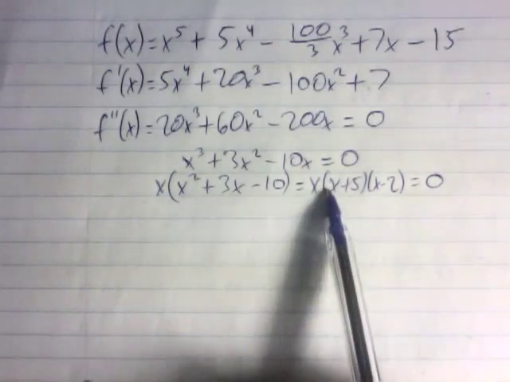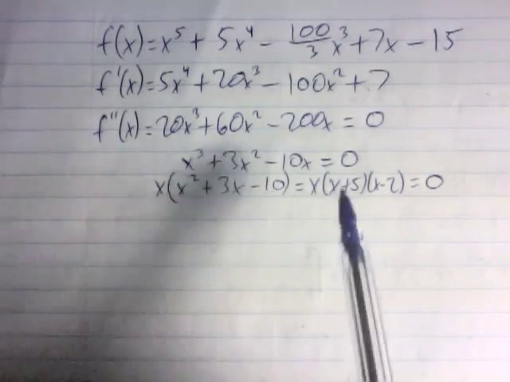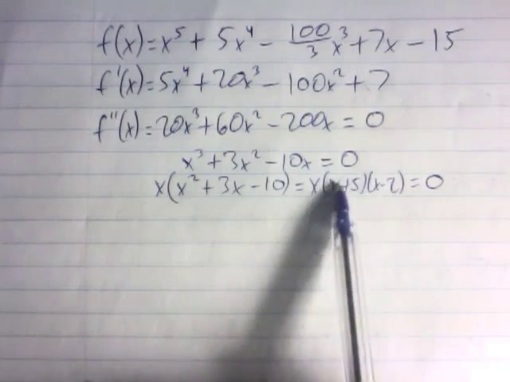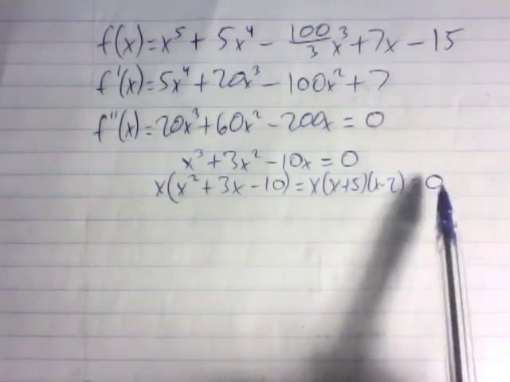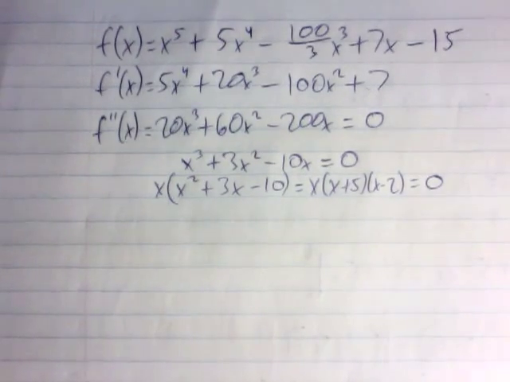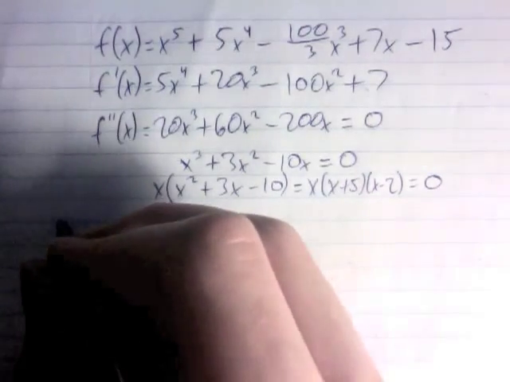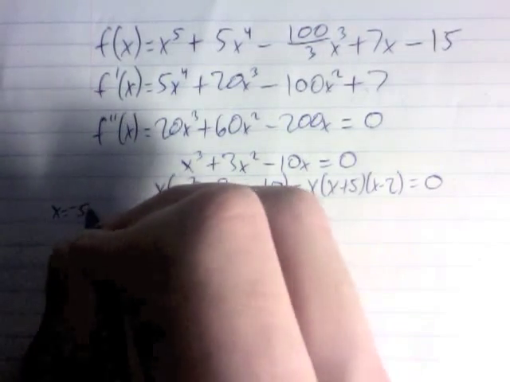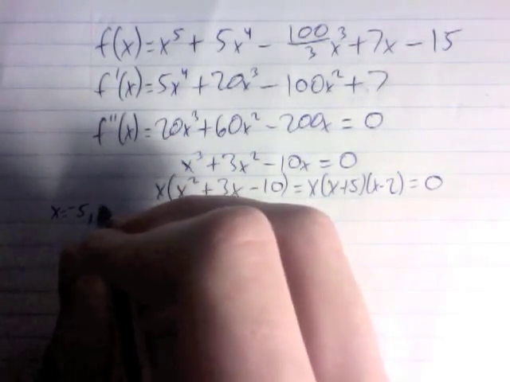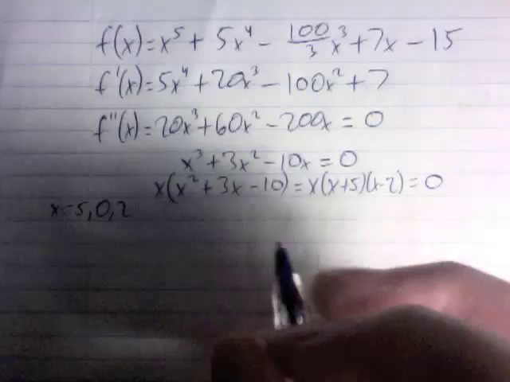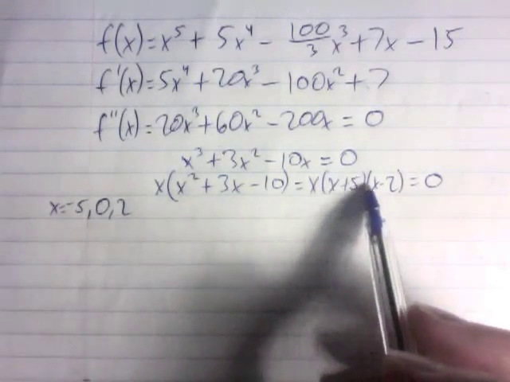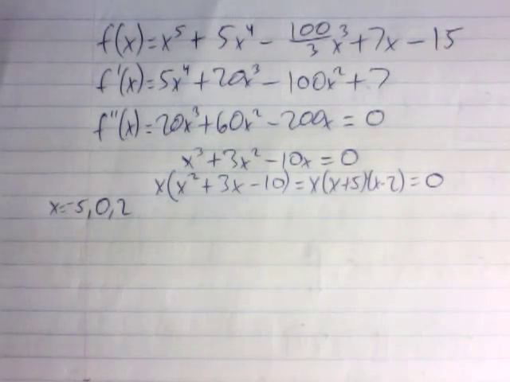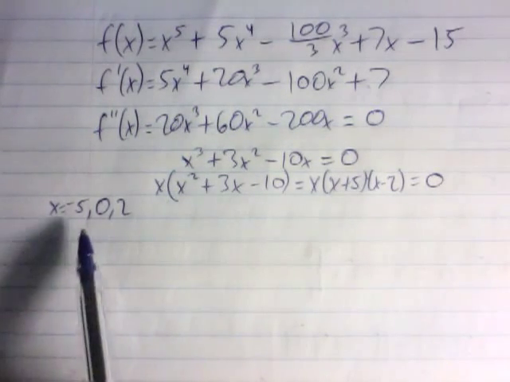Alright, so now we want to find what makes each of these three terms equal to 0, which will, in turn, each of those will cause this whole thing to be 0, which is what we're looking for. So the points that will do that are x equals -5, x equals 0, and x equals 2. Notice a -5 here will make this term 0, a 0 here will make this term 0, and a 2 here will make this term 0. So now we have our possible points of inflection.